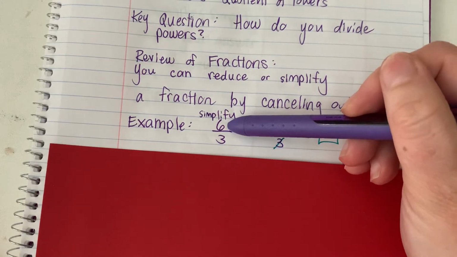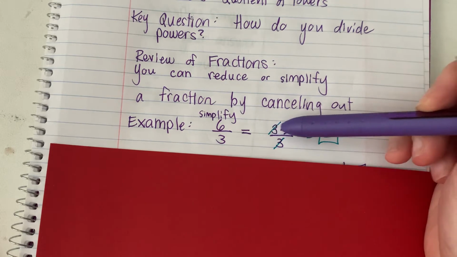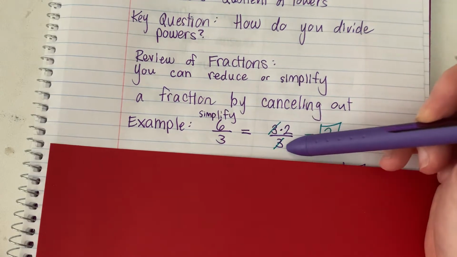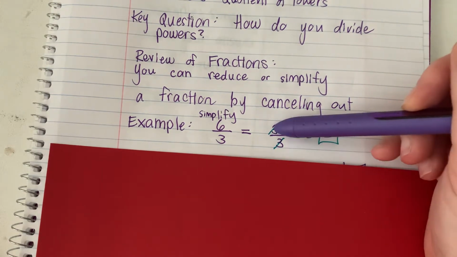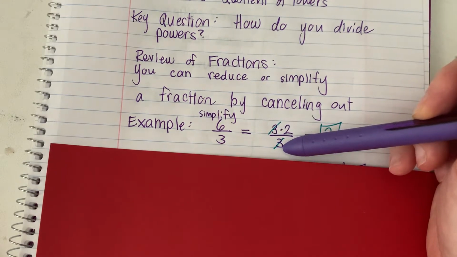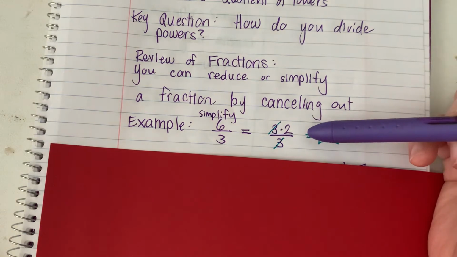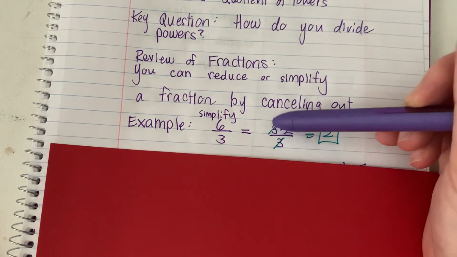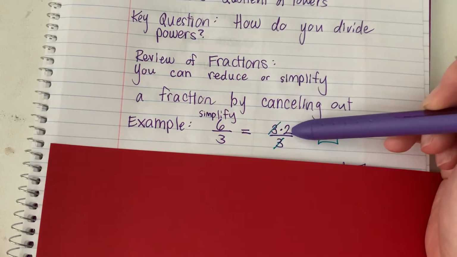So let's take 6 and split it up. 3 times 2 is 6, divided by 3 is still there. Since the 3's in the numerator and denominator are the same, they cancel out. They're gone. 3 divided by 3, that's 1. So now we've got 2.